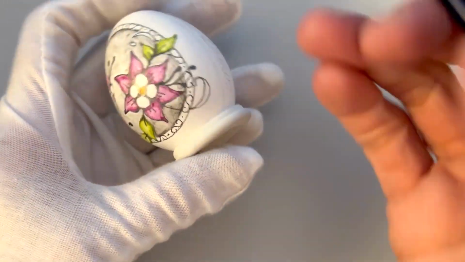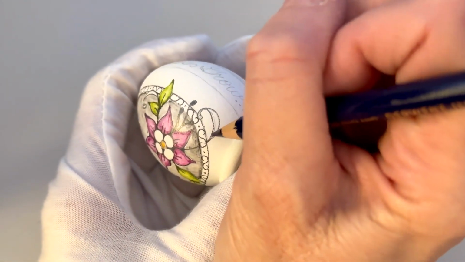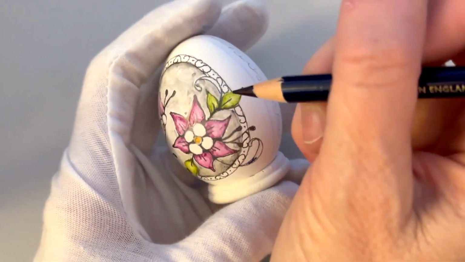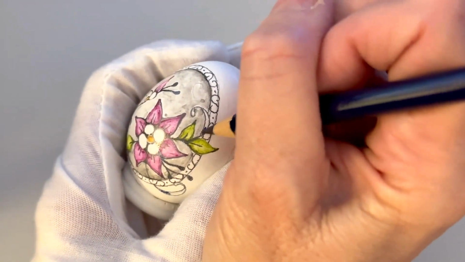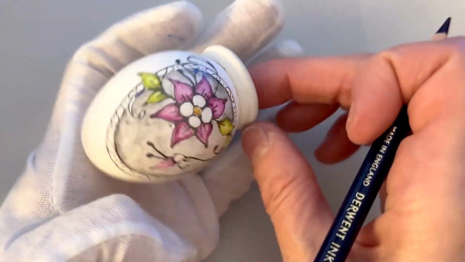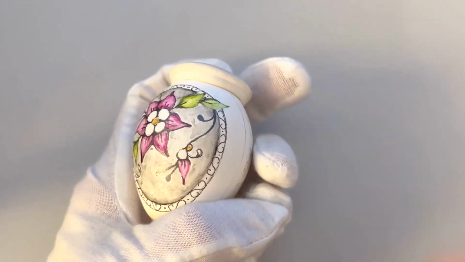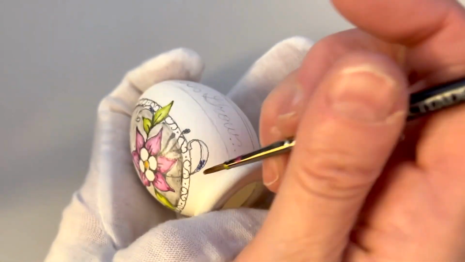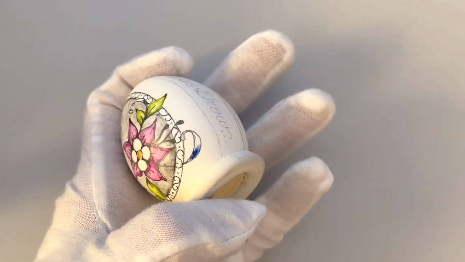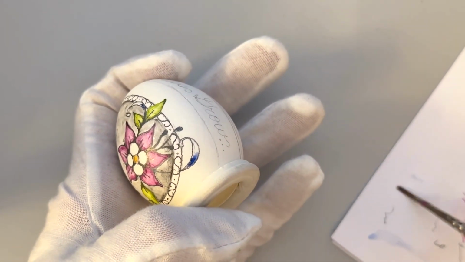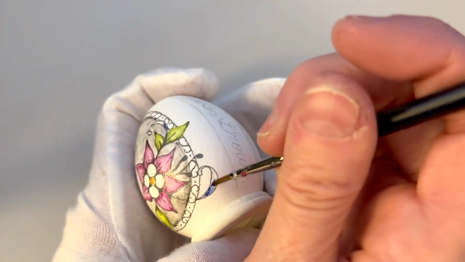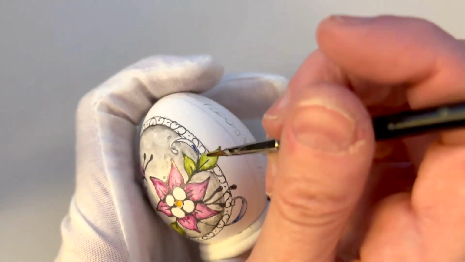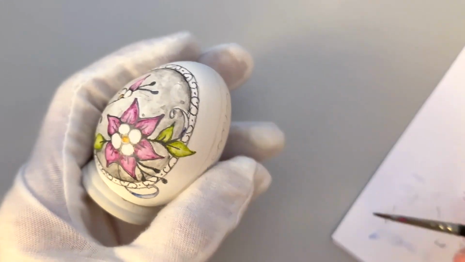Okay, so I've been in love with this peacock blue that Derwent makes, and so I decided to use that in my ribbon area. So throughout the little front area here and wherever I've got the other little ribbon, I want to say probably on the back side, that's what I used in this area. It was just a nice blue to use. Once I have this taken care of though, I'm going to go ahead and varnish over the entire front of this egg.